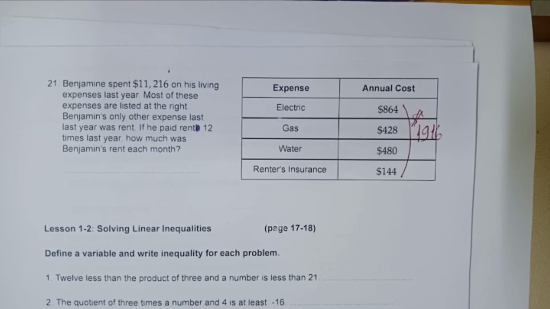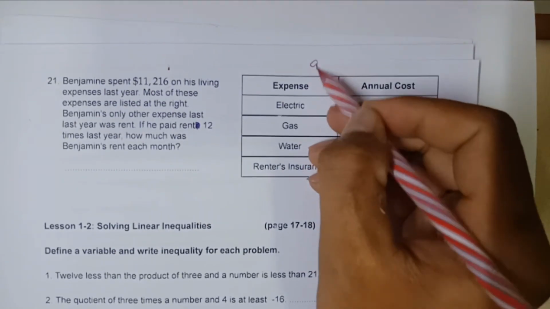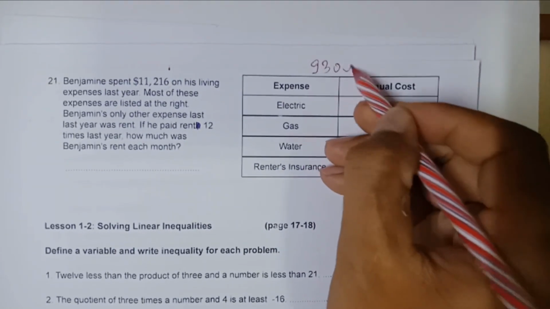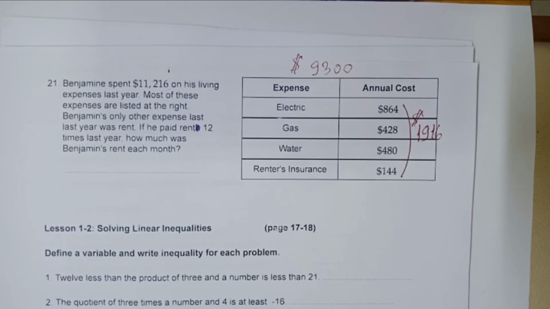That will give you $9,300. This is what he spent for his rental last year.